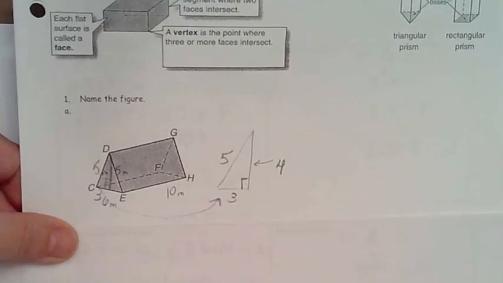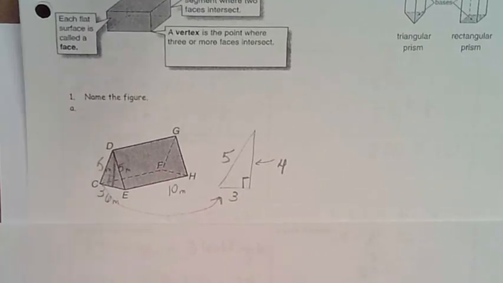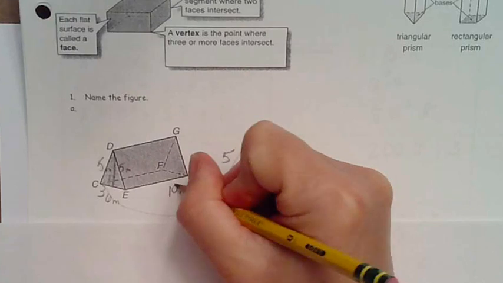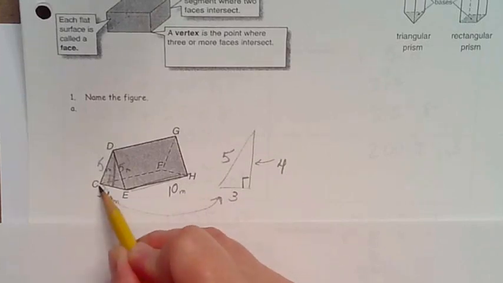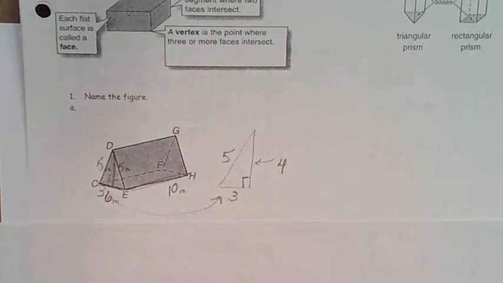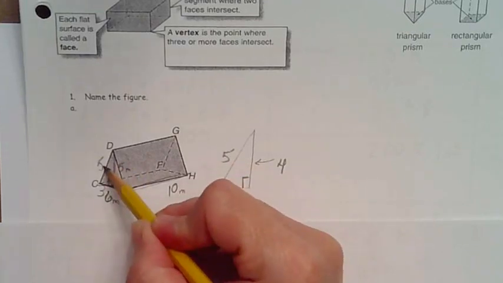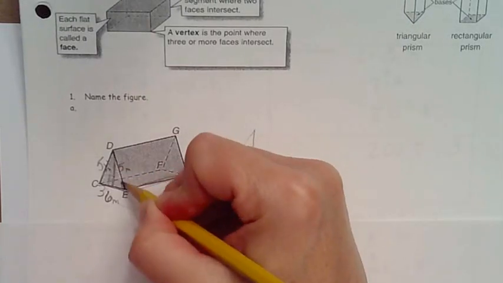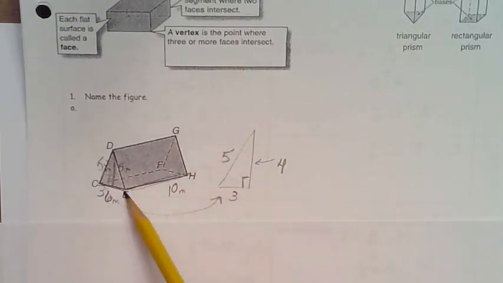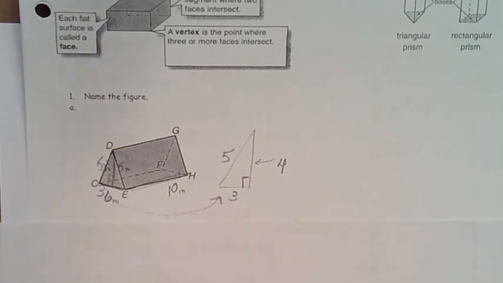I don't think you have numbers written in, so you can write them in. We are going to use 10 as this long side down here. We're going to have 6 be the whole length from C to E, and 5 is going to be the length of CD and DE. So we are going to make this triangle at the end an isosceles triangle. Notice the triangle on the back is exactly the same.